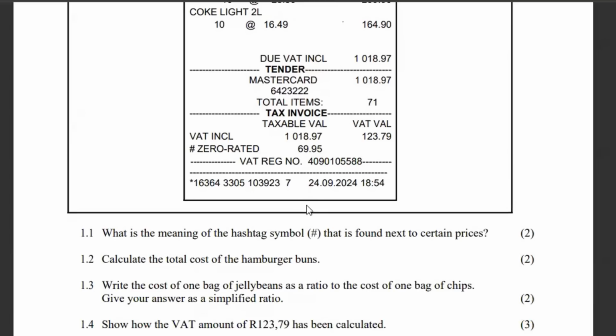Zero rated items. So simply, it means they are VAT exclusive items. Or you can say zero rated items.